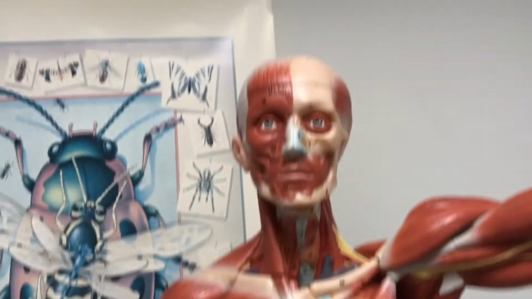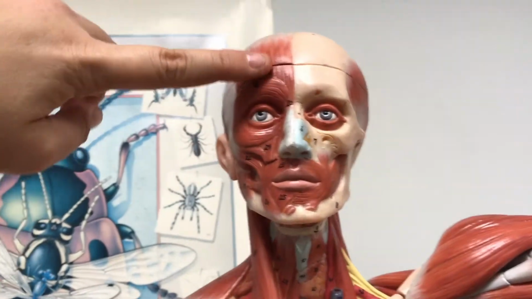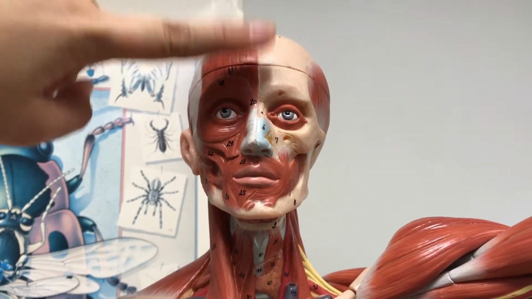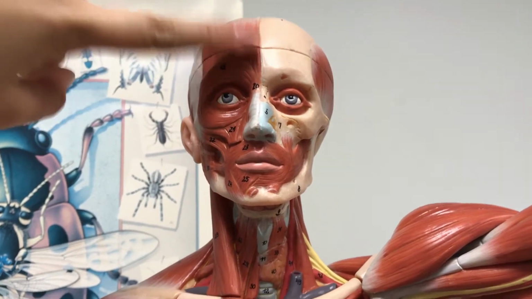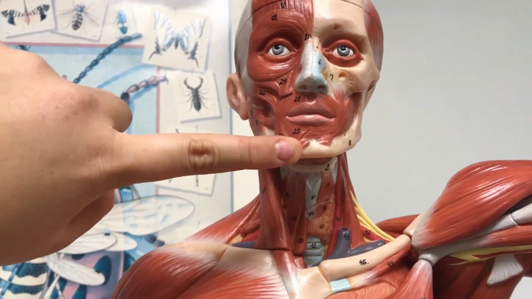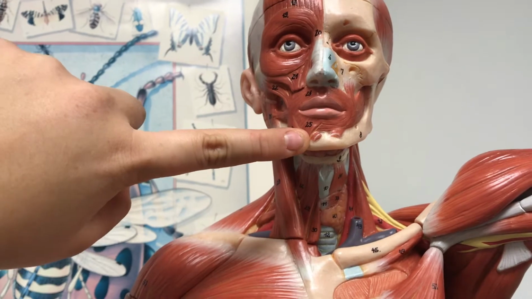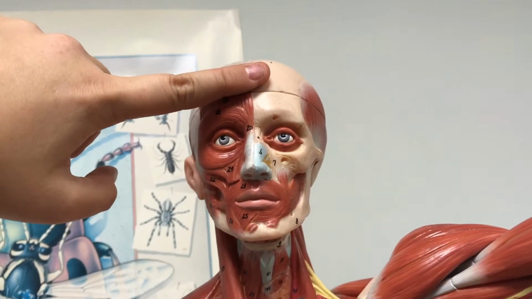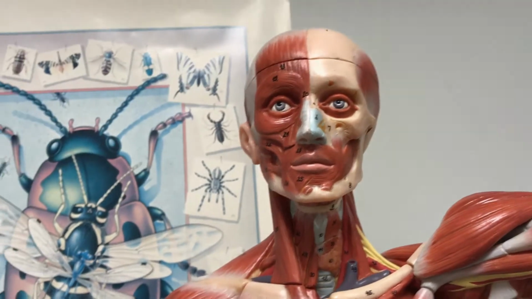Frontal. Don't be confused, guys. This is your frontal. This is going to be your forehead. Frontal for your forehead. They both start with an F. Don't be confused. The chin is called mental for your regional term. Mental for your chin, frontal for your forehead. Don't forget, guys.